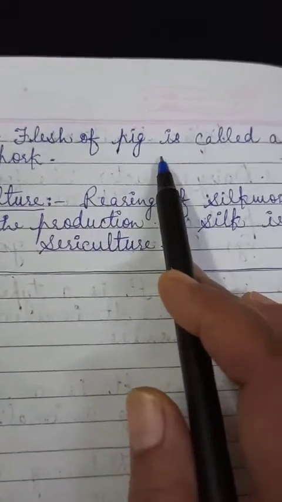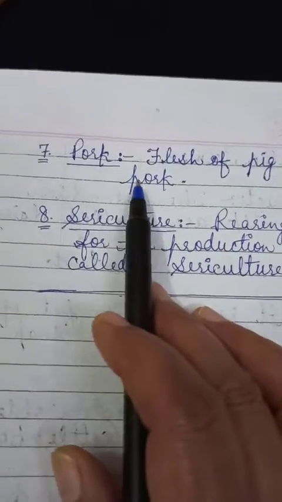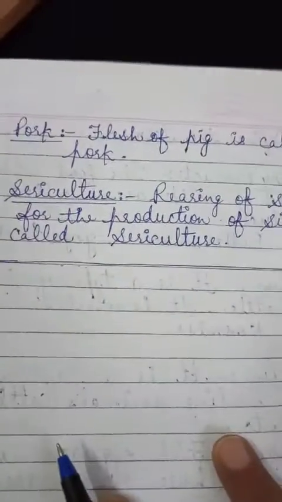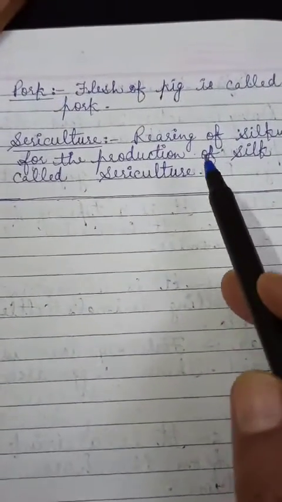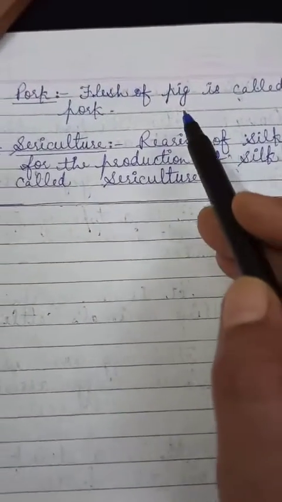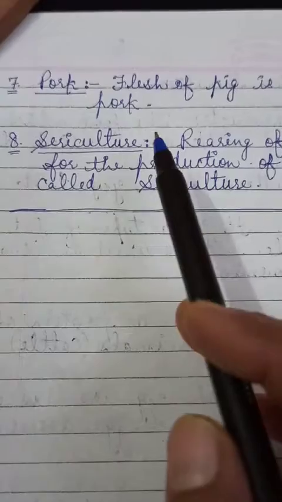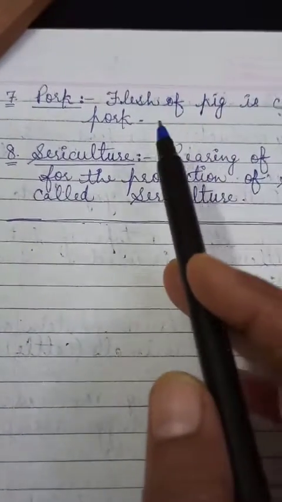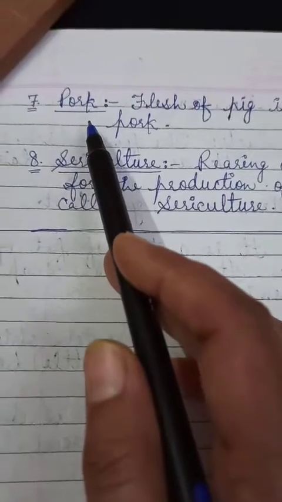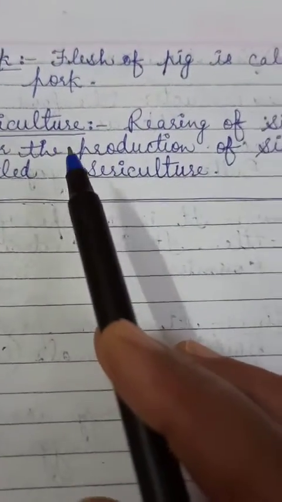Flesh of pig is called pork. You know children, in different countries and even in our country, many people eat the flesh of different animals. So the flesh of pig is eaten by many people, and that pig flesh is called pork. Okay, and eighth is sericulture.